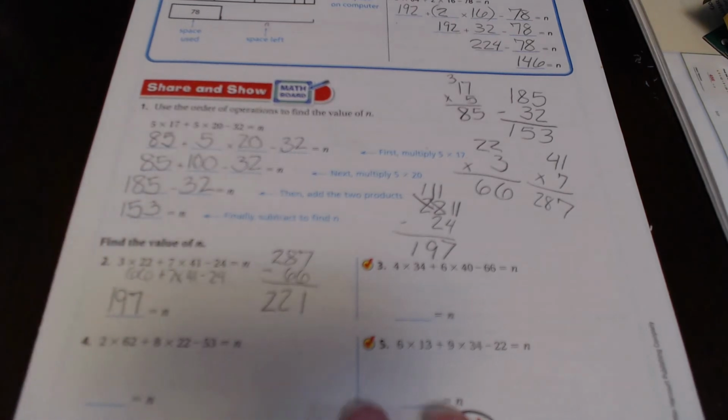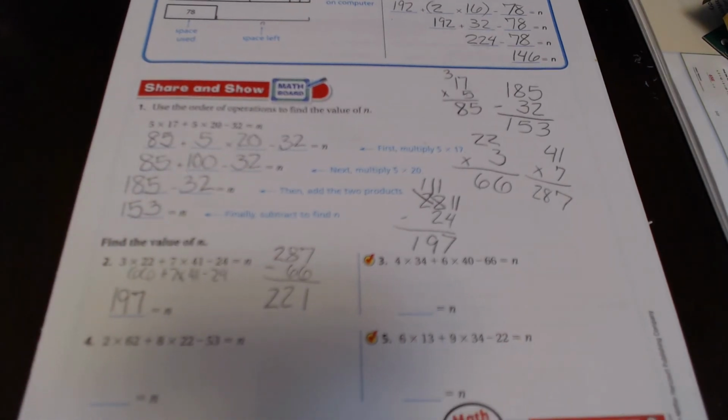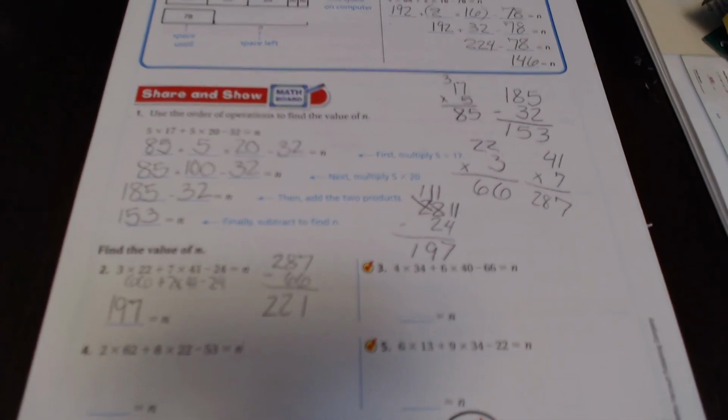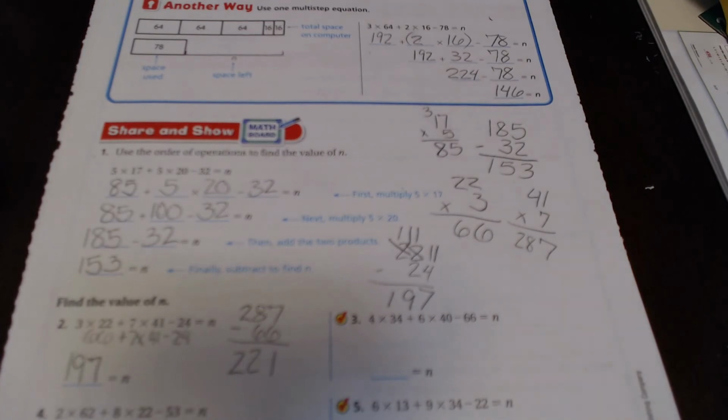197. Well, I don't know about you, but if I'm going to do any more of these problems, I'm going to need a lined piece of paper. So I'm going to go grab that while you continue working. Okay, I'm back and I have my paper. How you doing? Let's do the next problem.